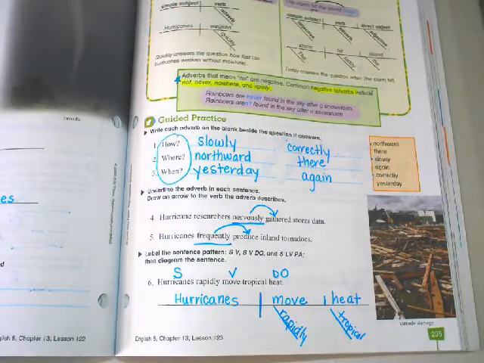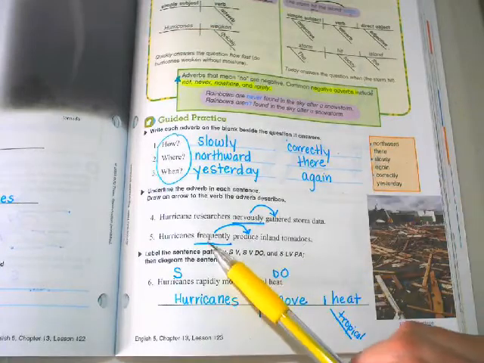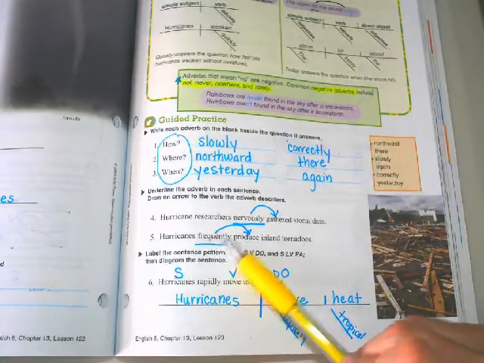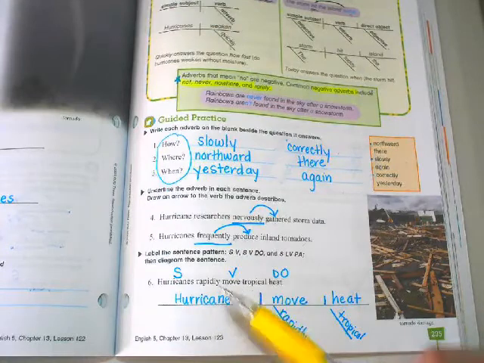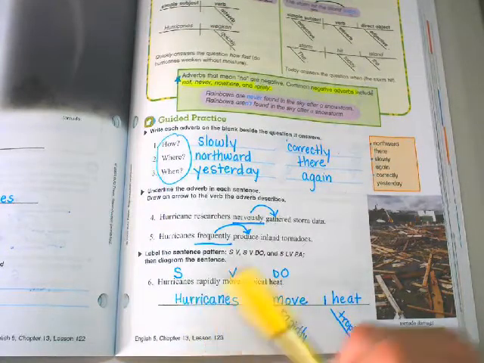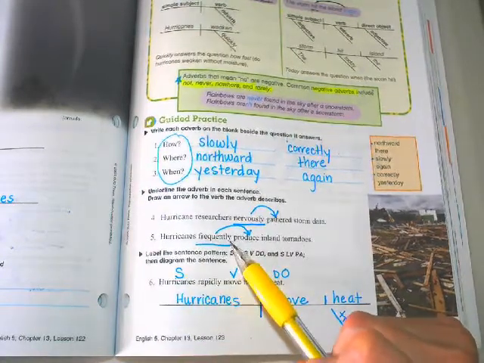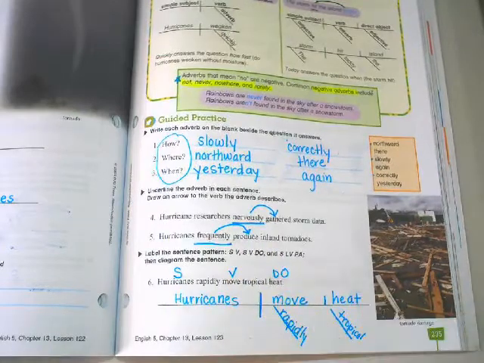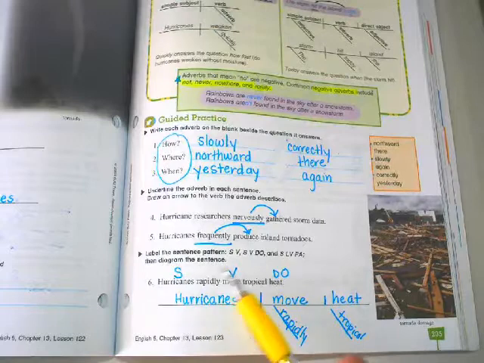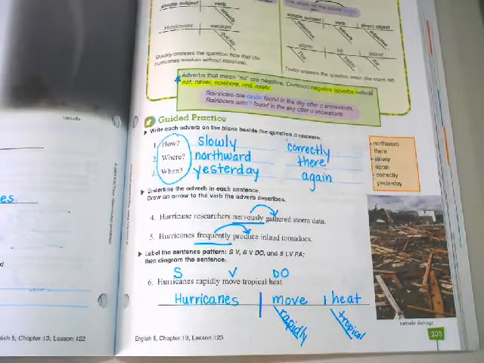Produce is your verb. Frequently is the adverb that describes produce. For number 6, that's what you do: you underline the adverb and draw the arrow. Alright, for diagramming, it says label the sentence pattern and then diagram the sentence.